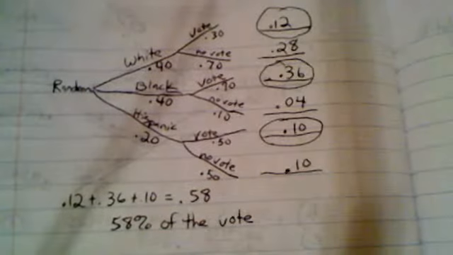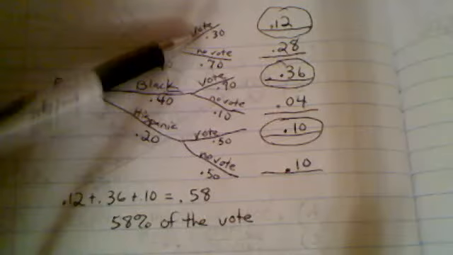In 74, we were looking for a candidate's votes. 40% are white, 40% are black, 20% are Hispanic. Of the 40% that are white, he gets 30% of their vote. Of the 40% black, he gets 90% of their vote. Of the 20% Hispanic, he gets 50% of their vote. And we make a table of whether he gets their vote or not.